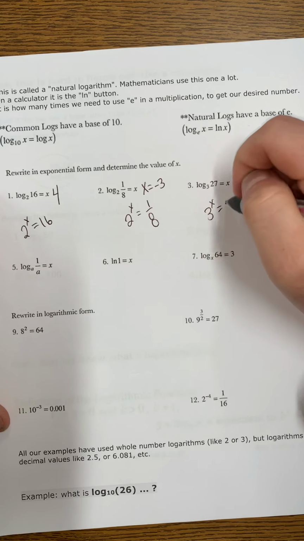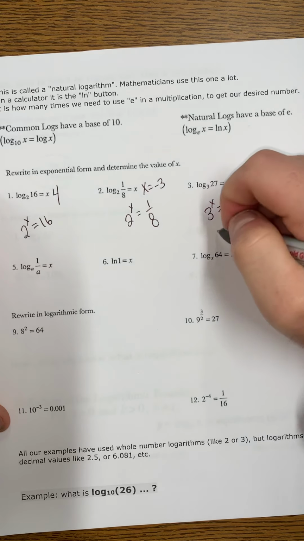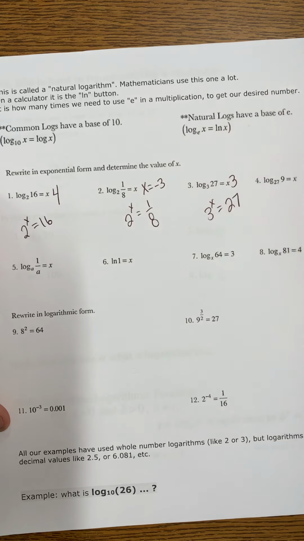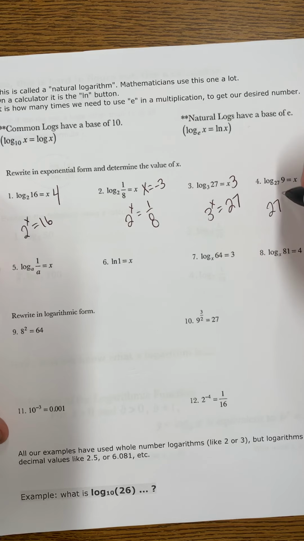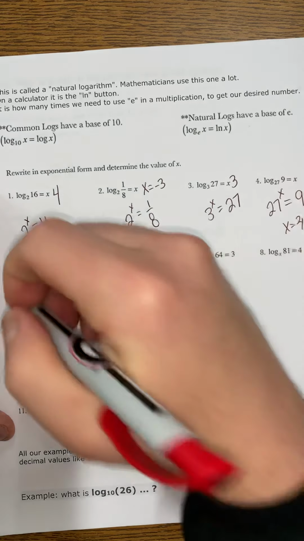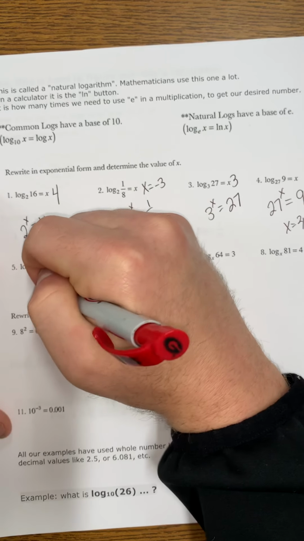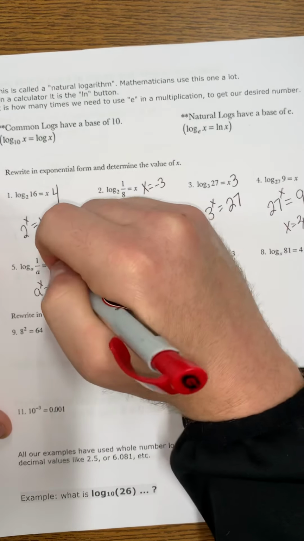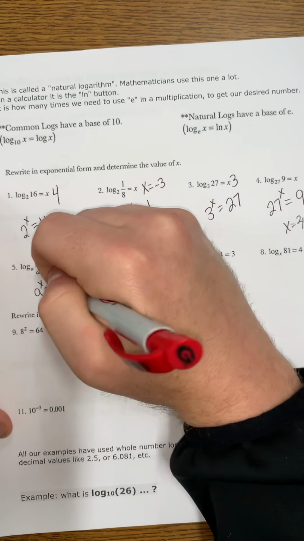3 to what power is equal to 27? And that would be 3 to the third power. 27 to what power is equal to 9? This number is smaller than 27. We didn't go over how to do that, so we're just going to skip that one for today. The answer is actually 2/3 though, I believe. All right, so a to the x is equal to 1 over a, and in this case, x would have to equal negative 1.